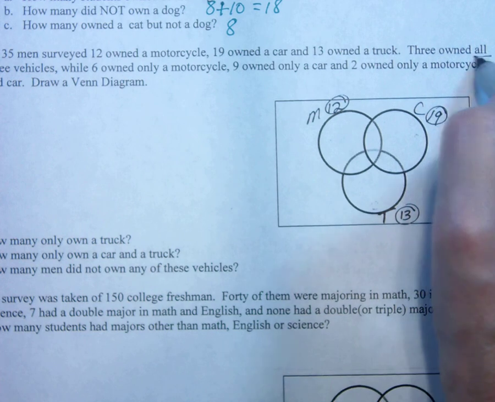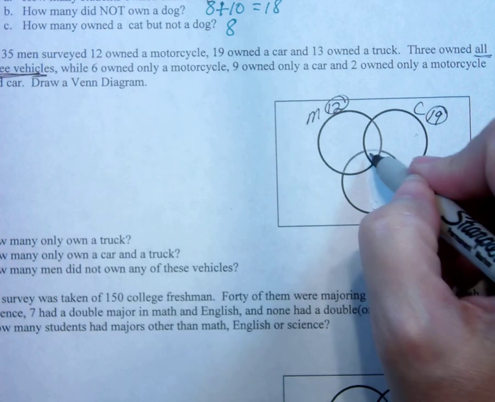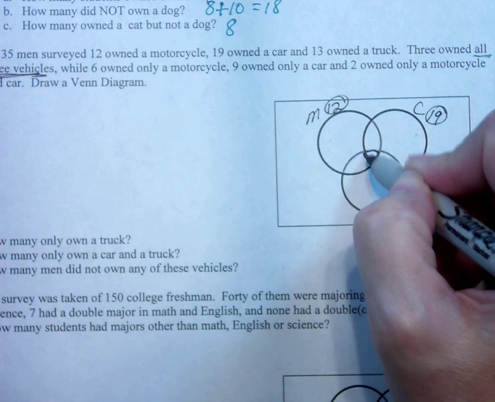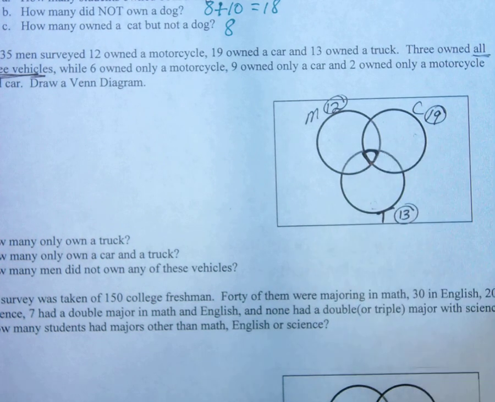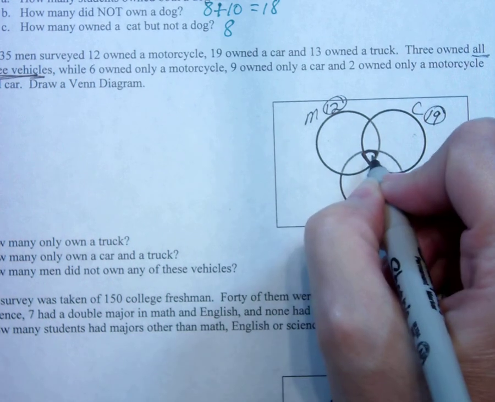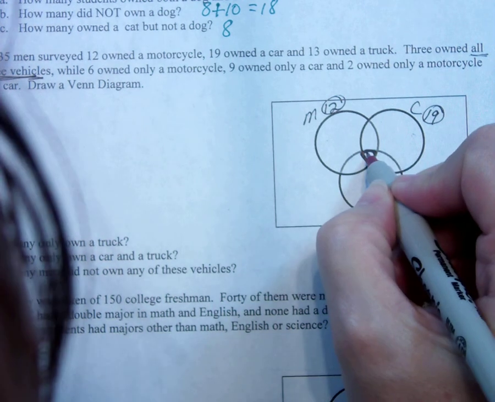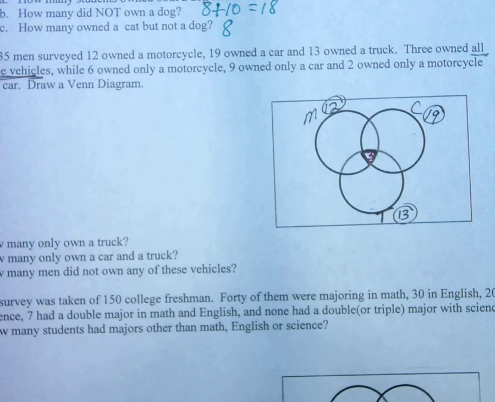Now I call that my sweet spot. You want to know that overlap of all the sets first, if you can. And in this case, I do. 3 owned all 3 vehicles. So I'm going to put those 3, let me do it in a color you can see. I'm going to put those 3 people right here. They owned all 3 vehicles.